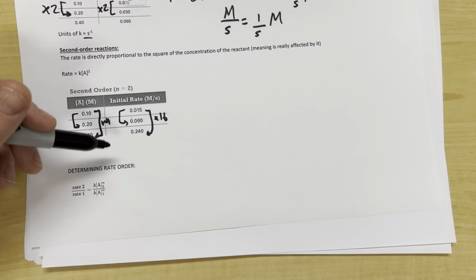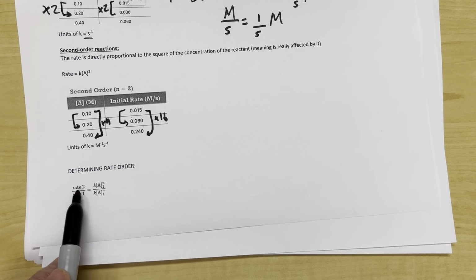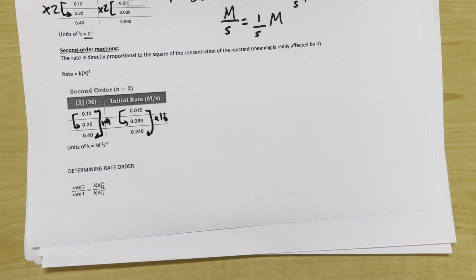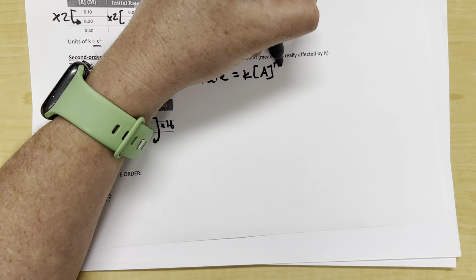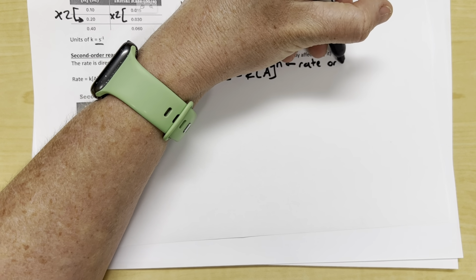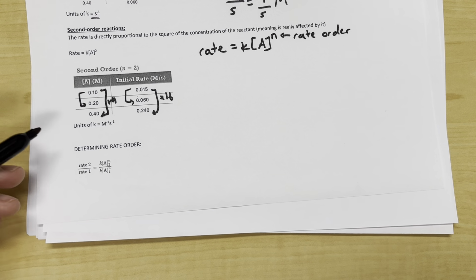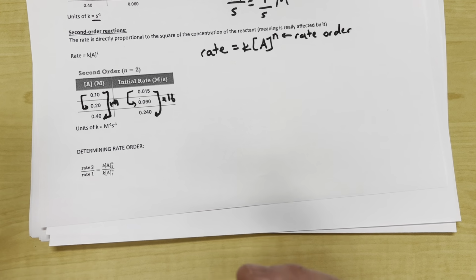This is where we have to use this approach, where you just look at the ratios of 2 different rate equations. So we know that any rate equation is rate equals k times the concentration of the thing that you're looking at to the n, where n is the rate order. And what you can do is set these 2 things on top of each other, one of them and then another one, and you can solve.